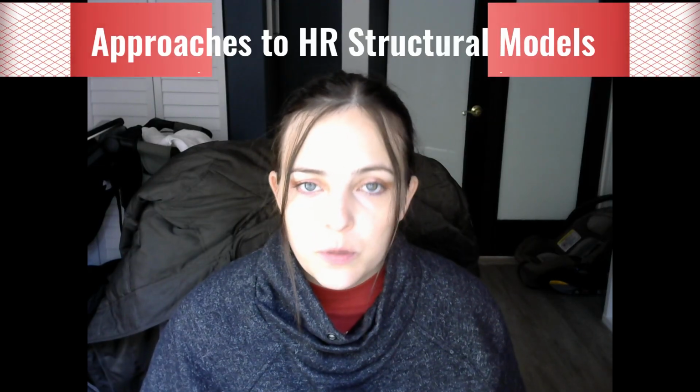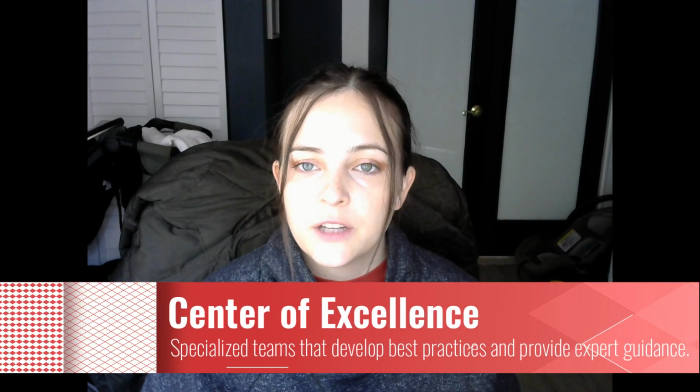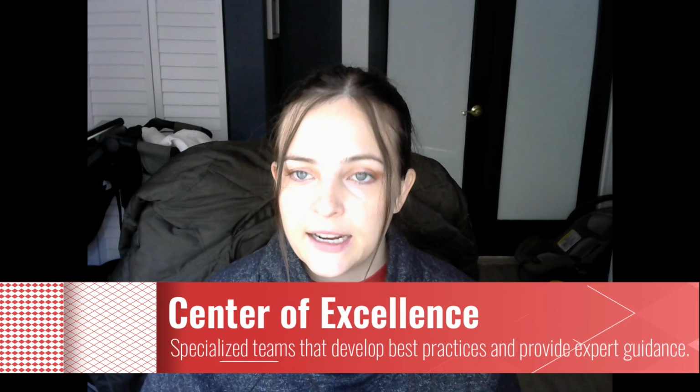Next, we're going to get into approaches to HR structural models. Center of Excellence, or COE, is the specialized teams that develop best practices and provide expert guidance. So for example, a financial firm has a Center of Excellence for leadership development that supports all departments.